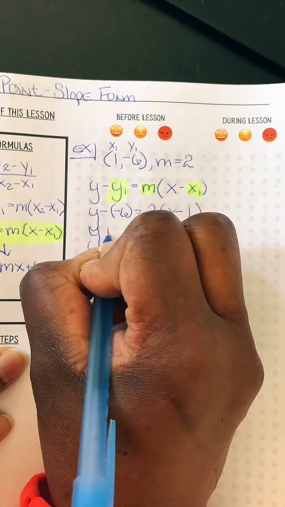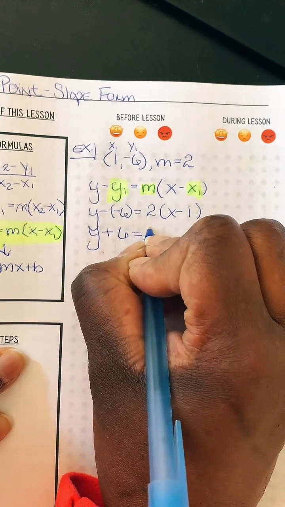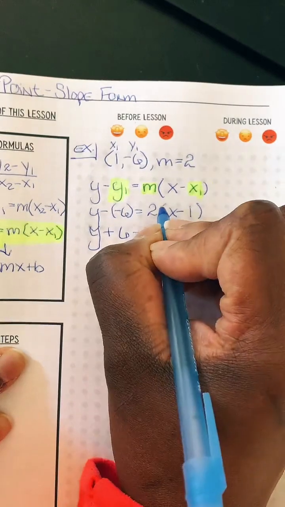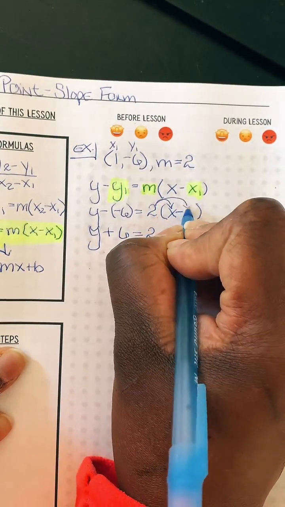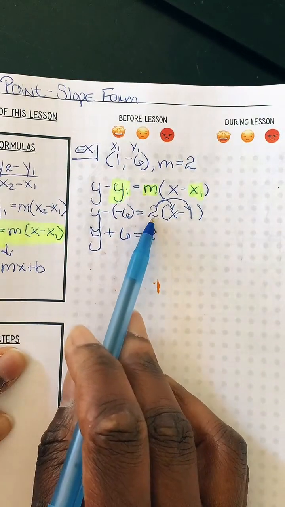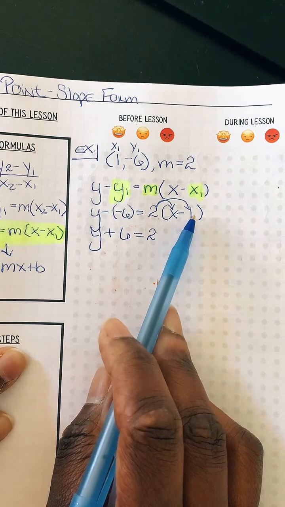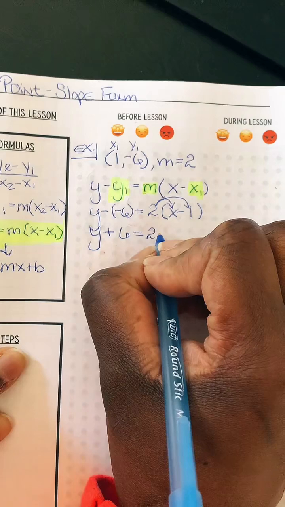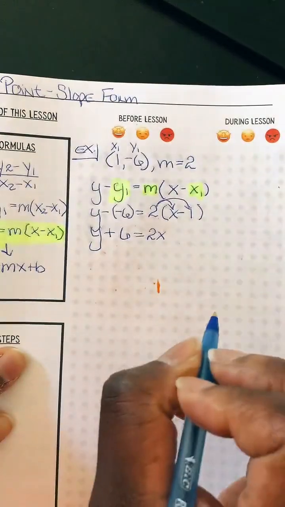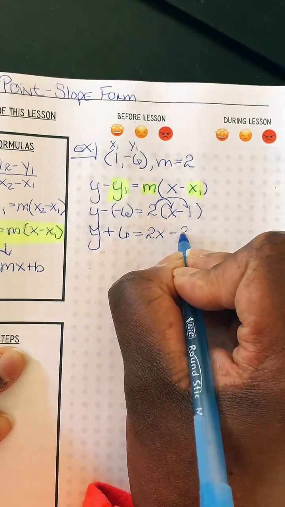So we're looking at y plus 6 is equal to, and then we're going to distribute over here. Okay, we're going to distribute. So 2 is being multiplied to the x and to that negative 1. So 2 times the x gives me 2x. 2 times negative 1 gives me negative 2.